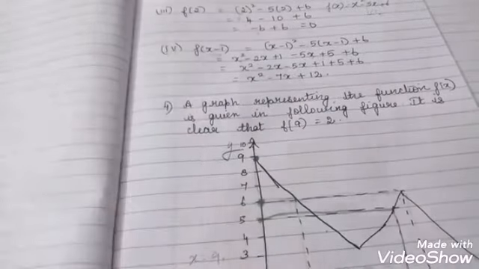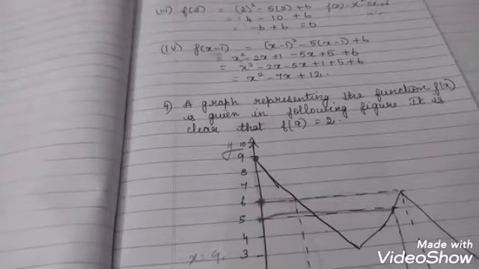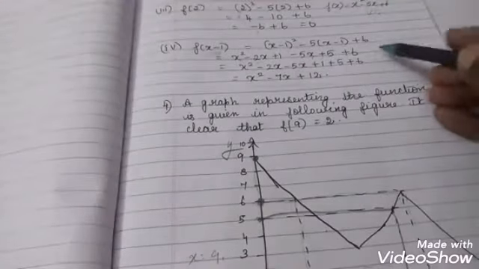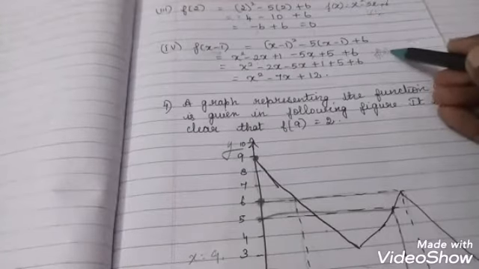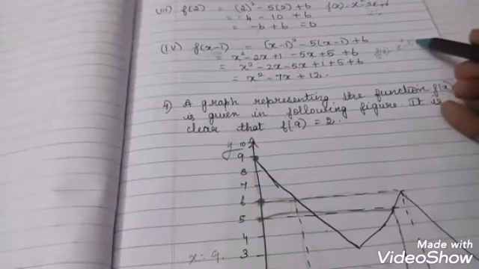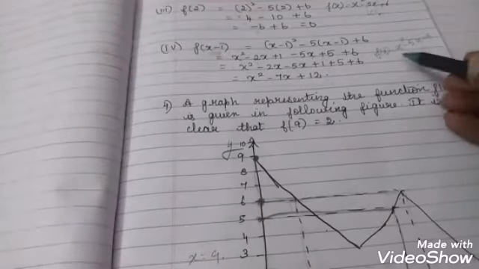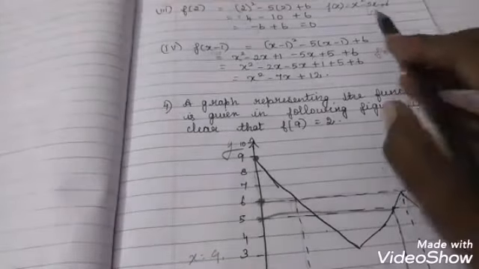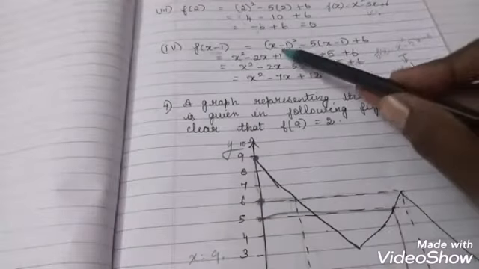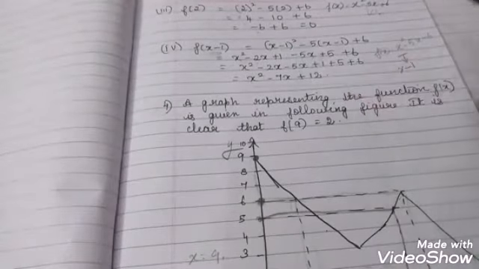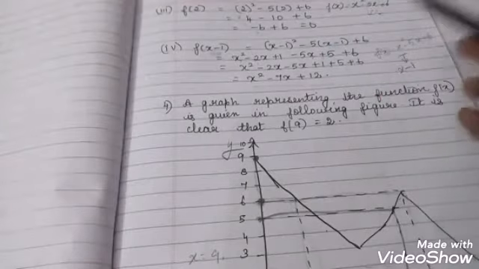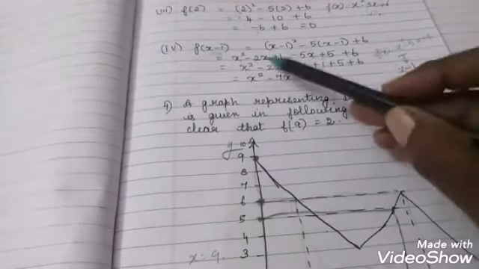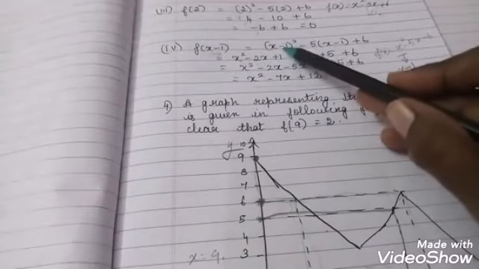What's the fourth one? You'll have to find out what is f of x minus 1. So how do you find out f of x minus 1? Again substitute it in this equation. F of x is equal to x squared minus 5x plus 6. So your x is replaced by x minus 1. When x is replaced by x minus 1, what will you get? X minus 1 the whole squared minus 5 into x minus 1 plus 6.